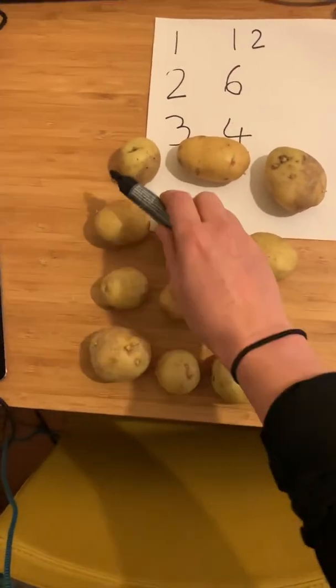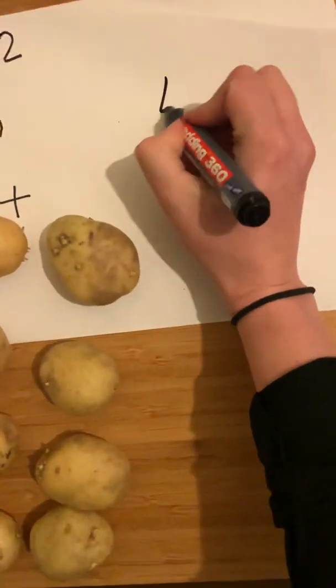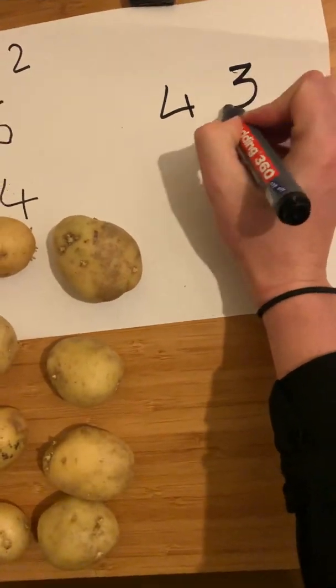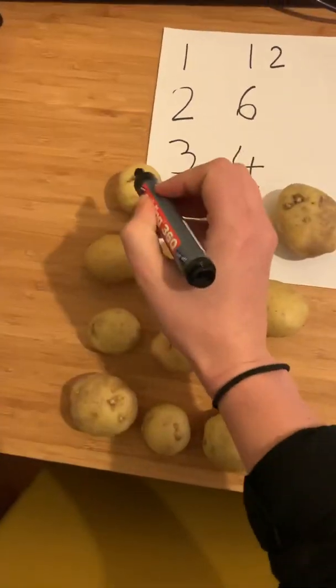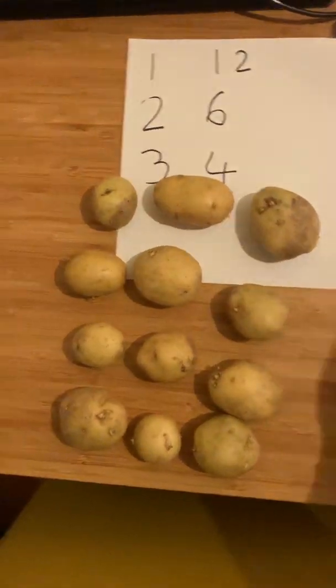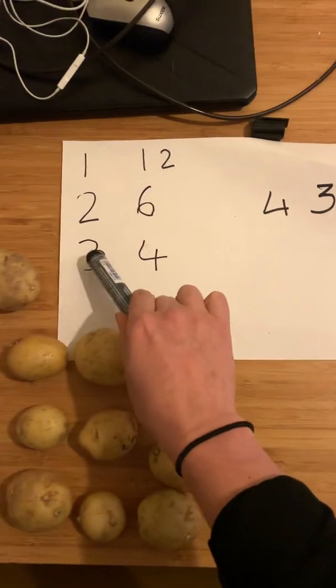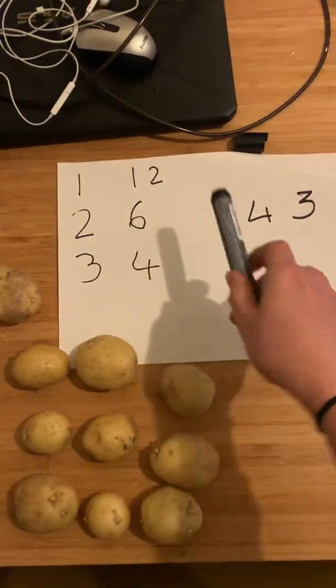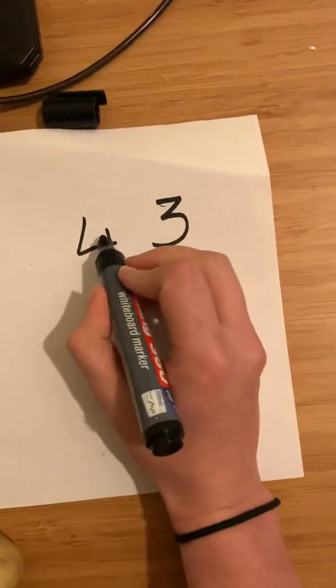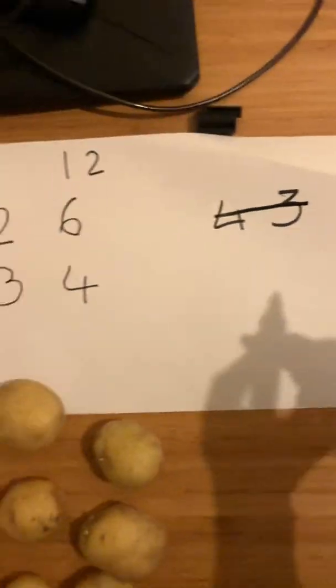Now what have I got? I've got 4 and I've got 3. 1, 2, 3, 4. 1, 2, 3. But have I already got that factor pair? Well, yes, I have here. Okay, they're around the other way, but I still have written this pair of numbers down, so I can't use it again.